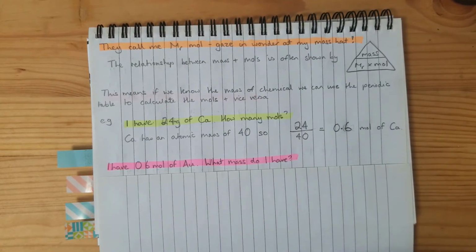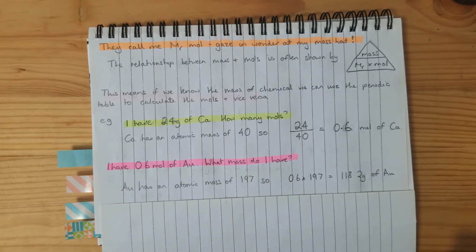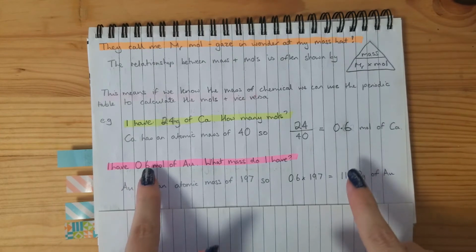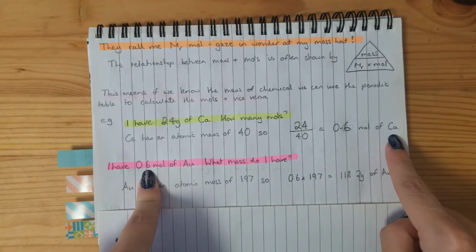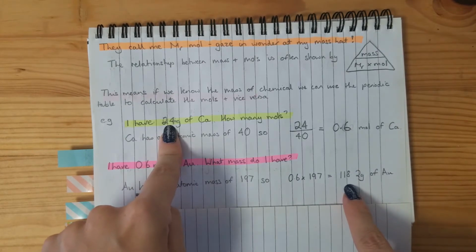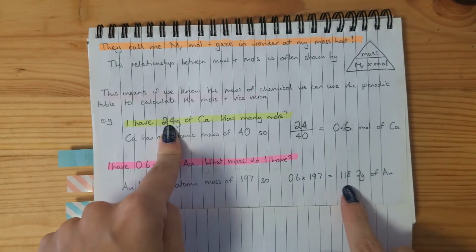If I have 0.6 moles of gold, what mass do I have? Well, going back to the same triangle, we would do the MR times the moles to get the mass. So gold has an atomic mass of 197, so 0.6 times 197 is 118.2 grams of gold. Now notice, guys, and this is where the importance comes in, we have the same number of moles here. We have 0.6 moles of gold, we have 0.6 moles of calcium, which means we have exactly the same number of particles. However, the mass is very, very different, because gold is a much bigger atom, contains a lot more protons and neutrons, so it's much heavier.